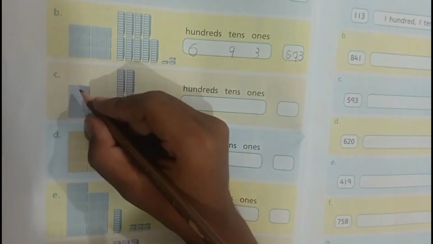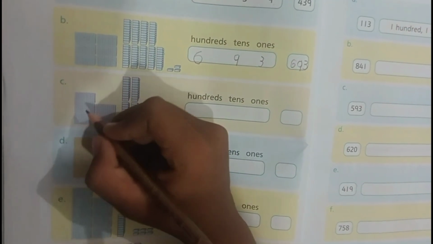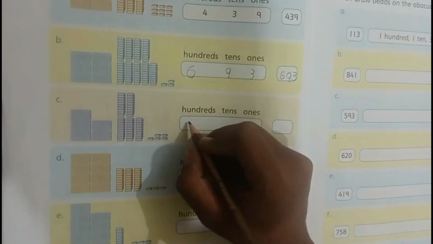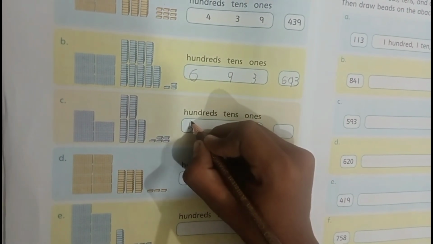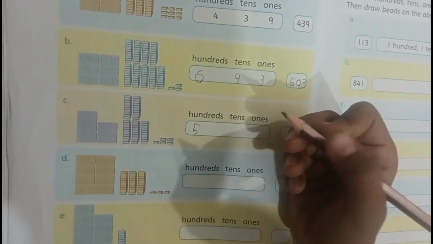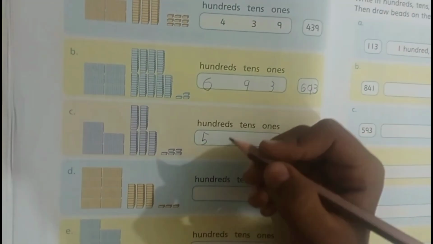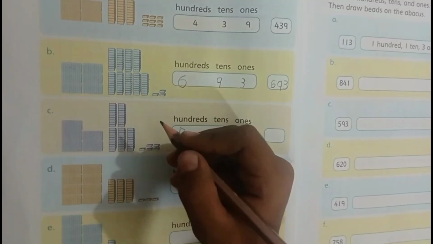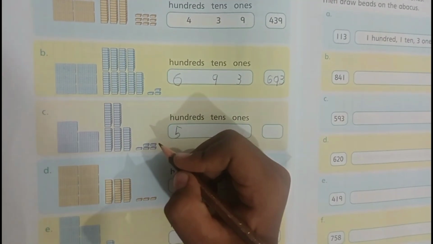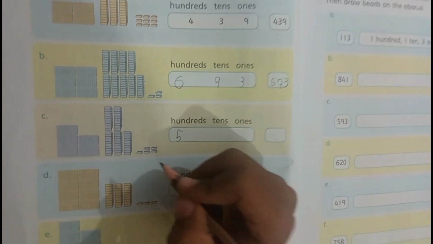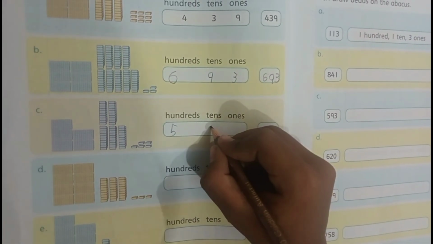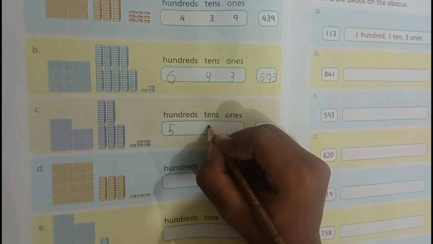Next. 1, 2, 3, 4, 5. 5 is 100. 500. And how many blocks of tens? 5 tens.